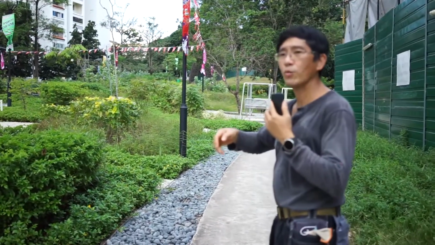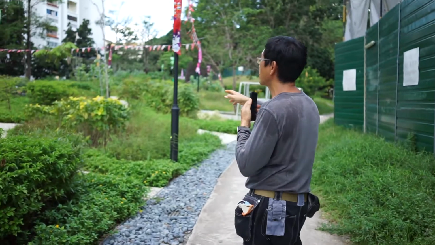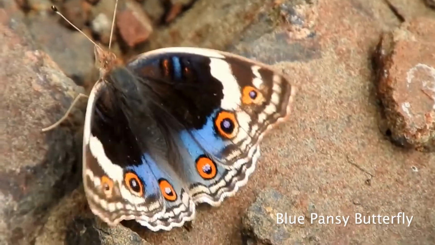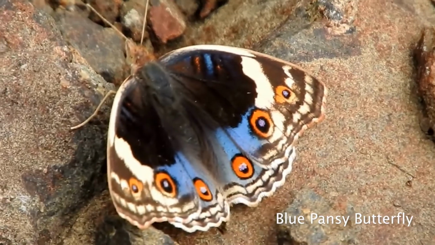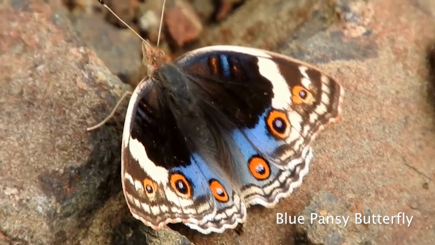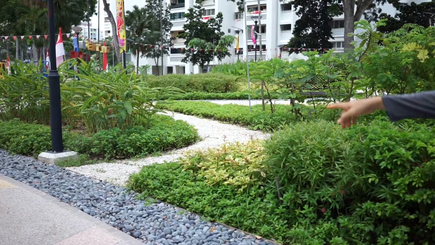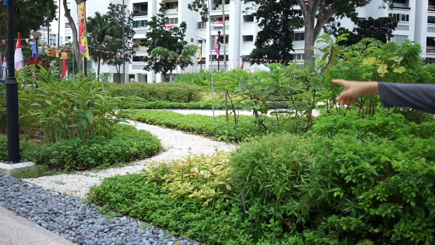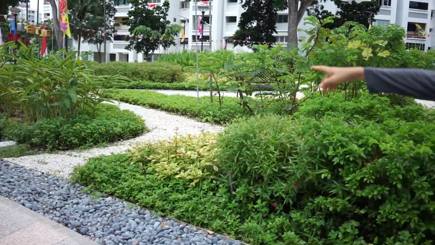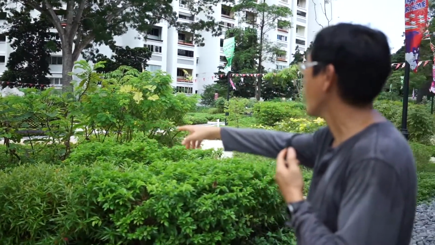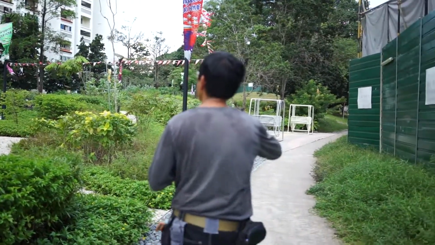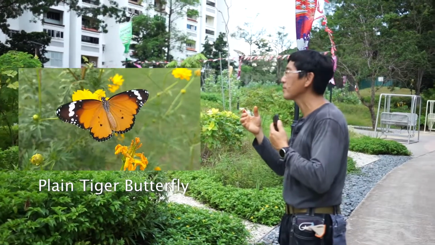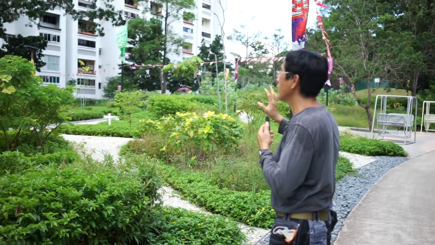And over here we can see some butterfly species, the blue pansy butterfly. Now we managed to see a blue pansy butterfly on the pebble. Did you get to see it? It's actually fluttering its wings right now on the pebble itself. Then we have a common grass yellow butterfly flying among the torch ginger. And as we pan closer to here, you will see a plain tiger butterfly flying towards us. The host plant is actually further down over there.